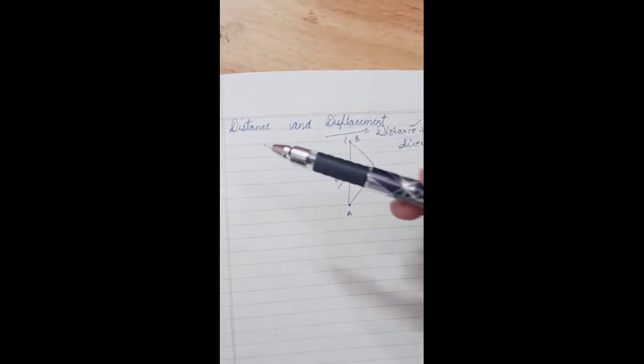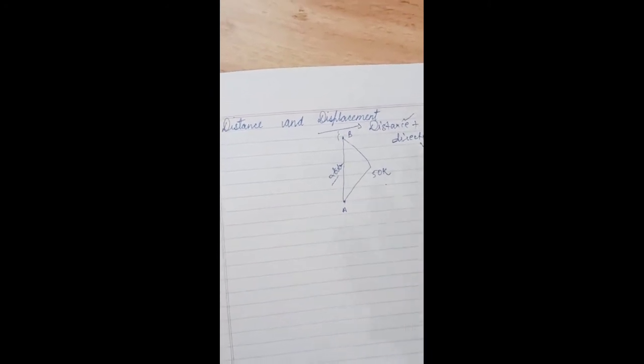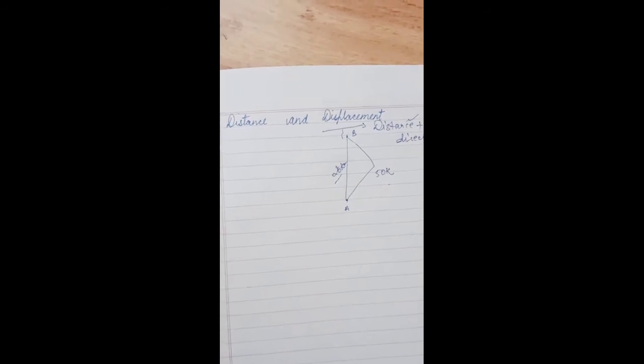And distance is the total path covered by any object. This is the difference between distance and displacement. So speed. What is speed? Speed of an object is the distance traveled by the object per unit time.